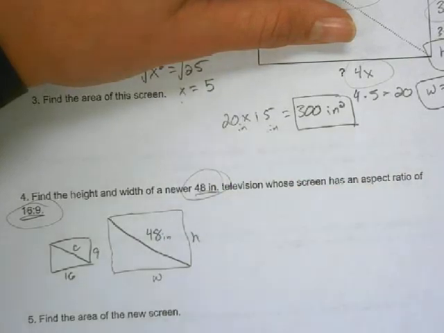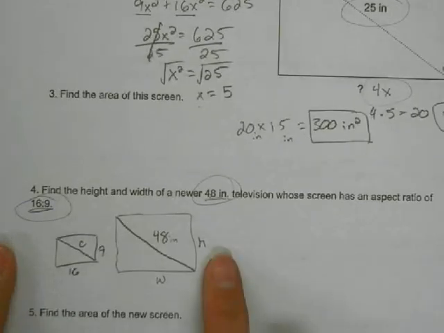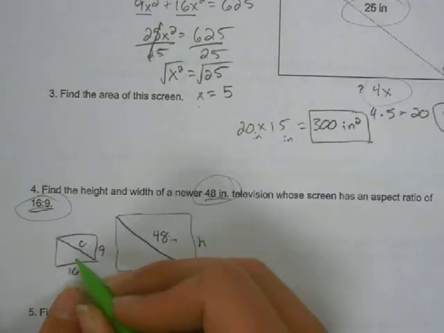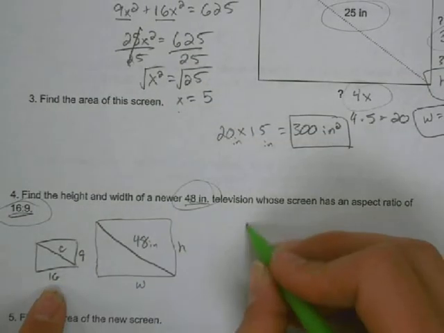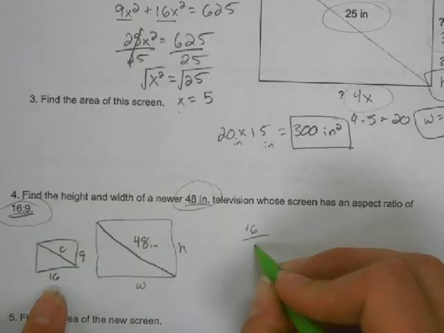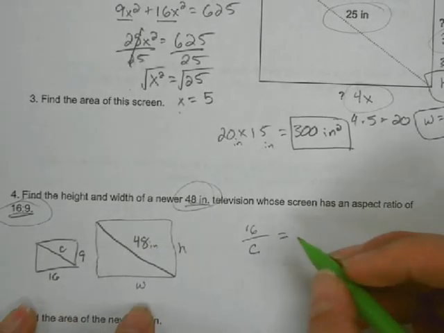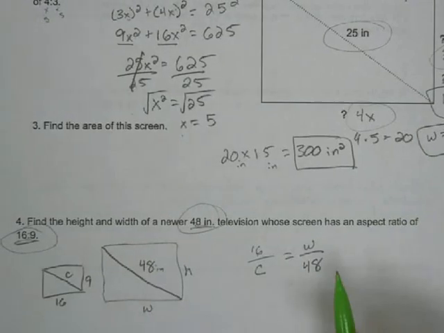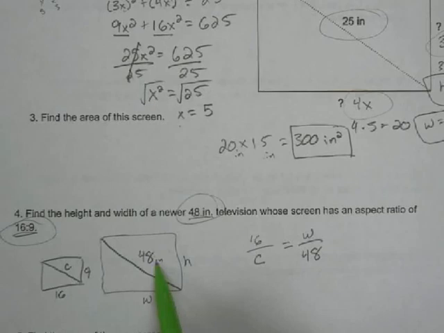So then we can set up proportions, because if the aspect ratios are the same, they should be proportionate. It doesn't really matter how you set it up as long as you stay consistent. So let's say I go the width of the small TV over the diagonal of the small TV. That would have to be the width of the big TV over the diagonal of the big TV. Again, there's lots of ways I can set this up. I could have gone 16 over W and C over 48. What's important is that you stay consistent.